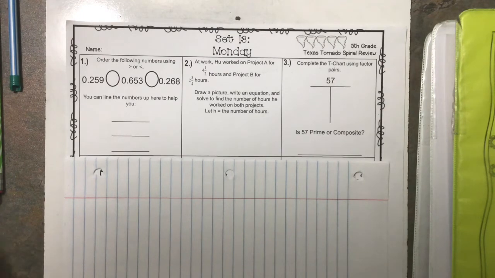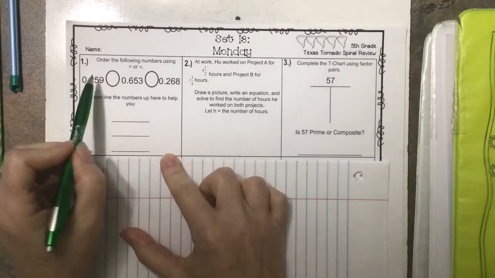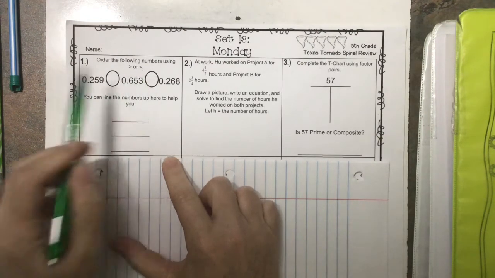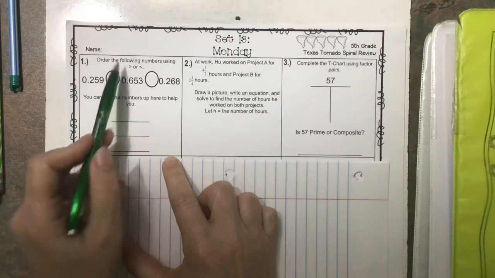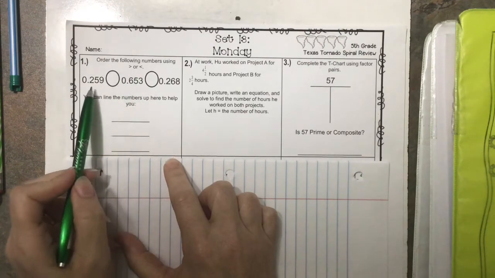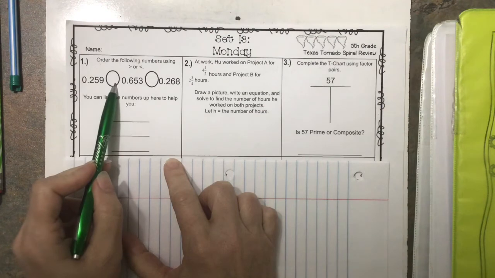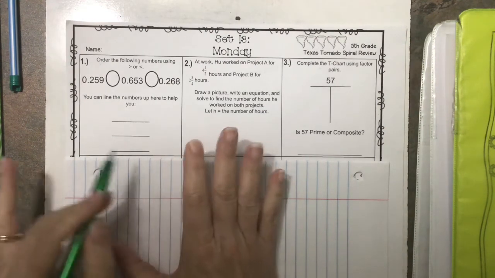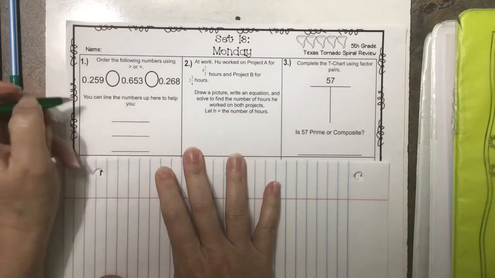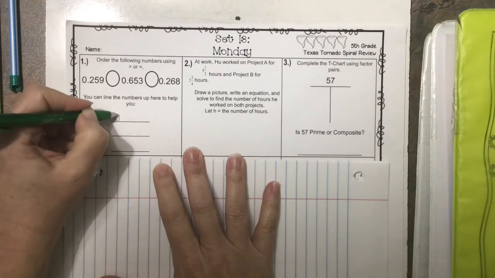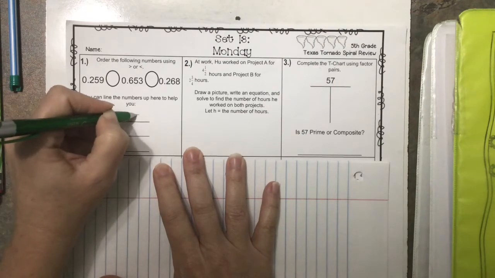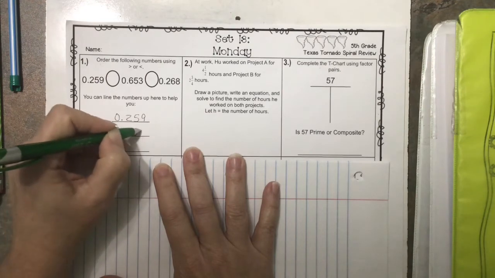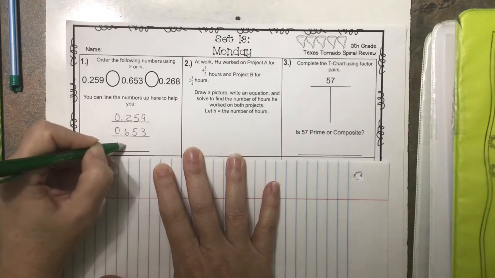Okay, so we need to compare these numbers using the greater than and less than symbols. And then it says to order them. Well, we're just going to put the correct symbol in between them. Yes. Now it says that we can use these lines to line them up and compare them, which is exactly what we normally do. So we typically line our decimals up. So we're just going to copy them down first of all, so that we can compare them.